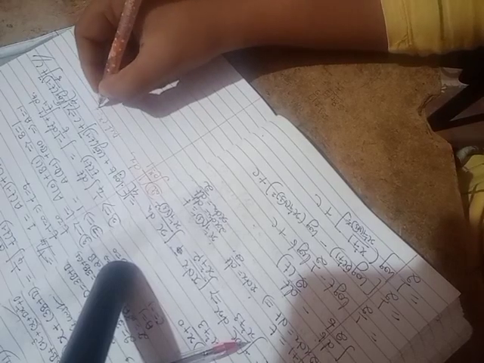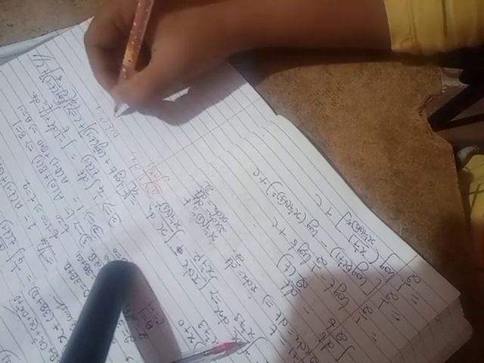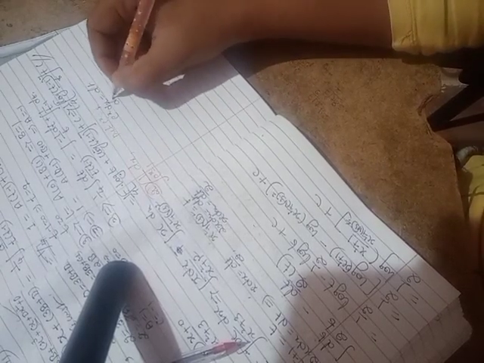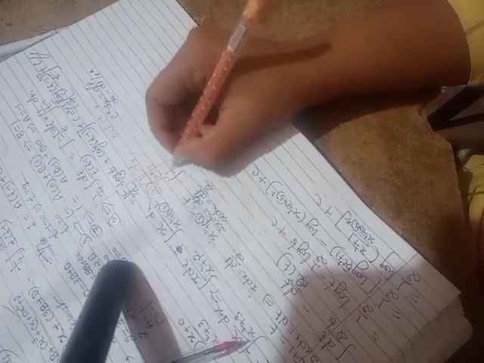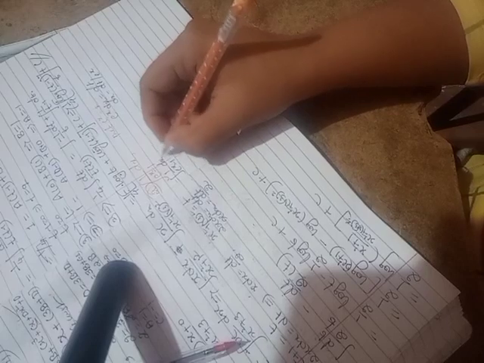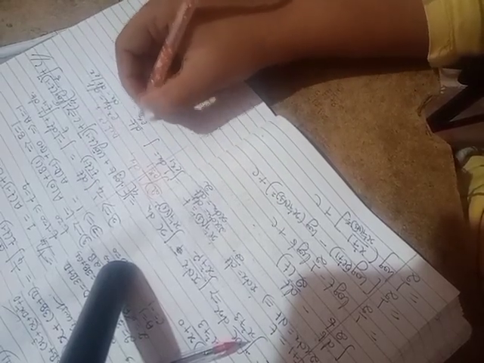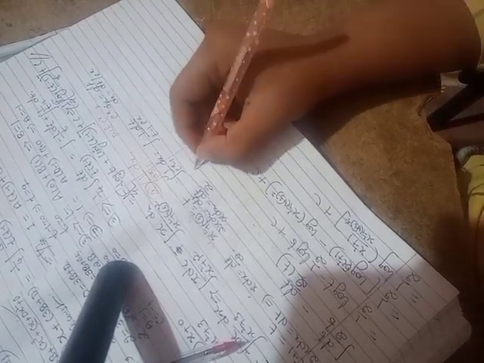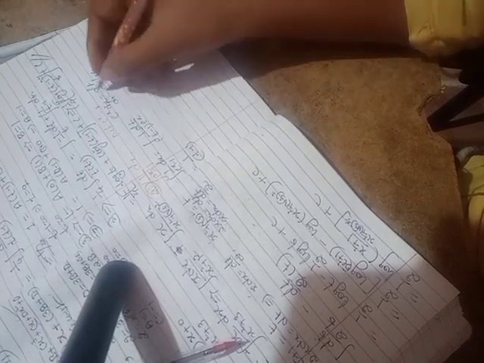Now the next question: 1 divided by e to the power of x minus 1. Hint: e to the power of x is equal to t. So e to the power of x into dx is equal to dt, so dx is equal to dt divided by e to the power of x. So now write 1 divided by e to the power of x minus 1 into dx. So dx is equal to dt divided by e to the power of x, and 1 divided by e to the power of x minus 1 means 1 divided by t minus 1, with e to the power of x written again as t.